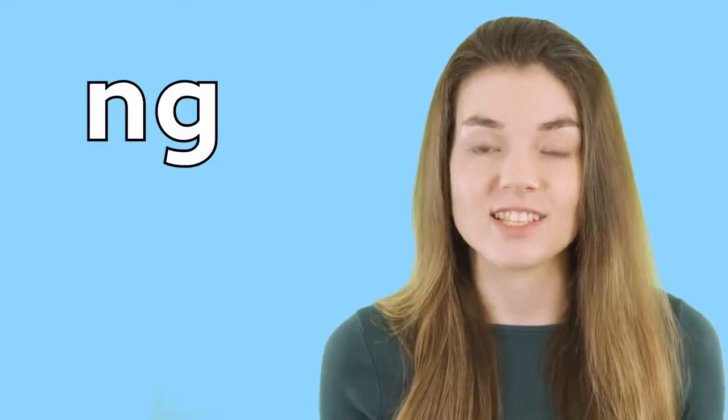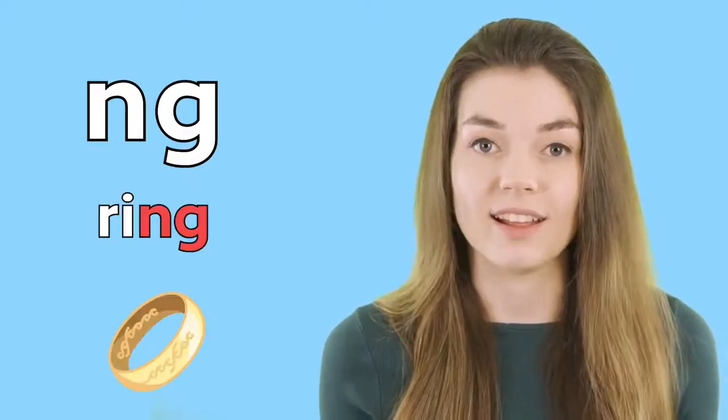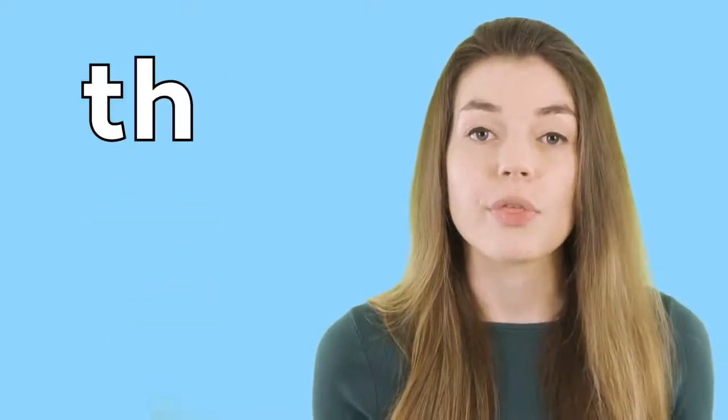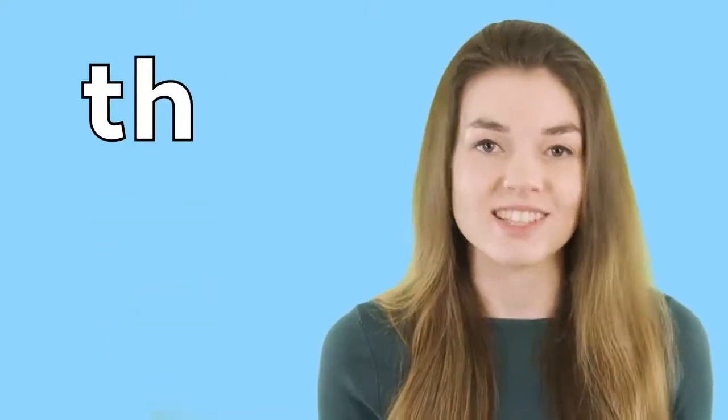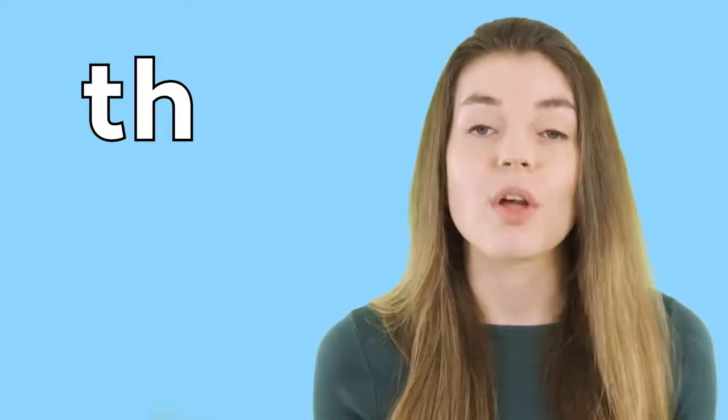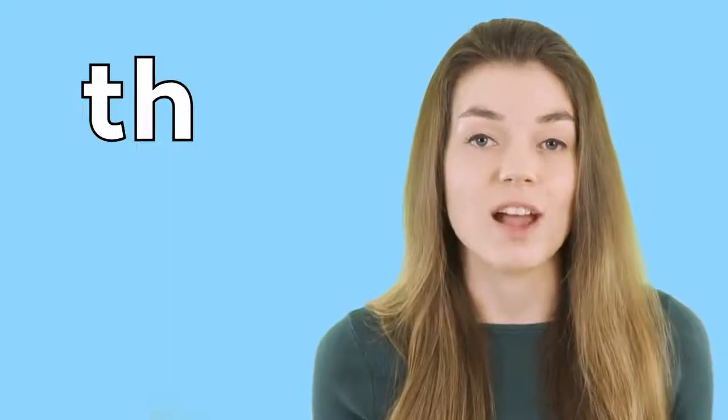The next sound is ng with an N and a G. So together these letters make the sound ng and it's often used at the end of words, for example in the word ring, ring. The next sound is th, and this one you can stick your tongue out and it makes the sound th with a T and a H. And this is in the word think, think.